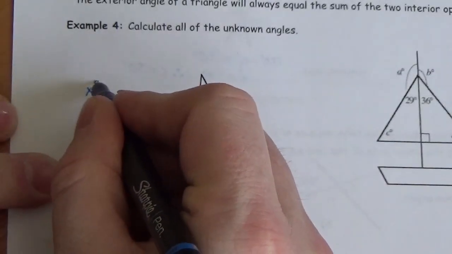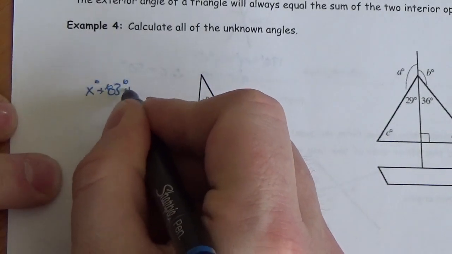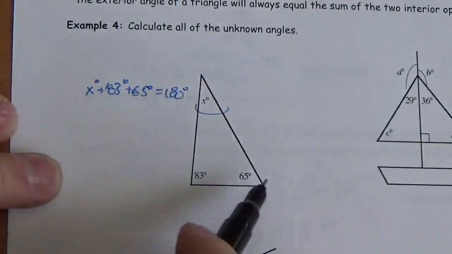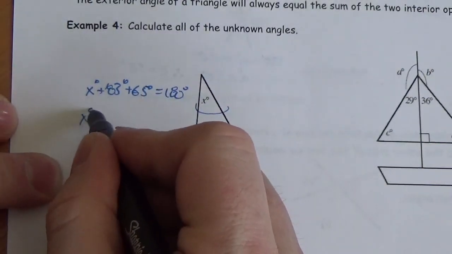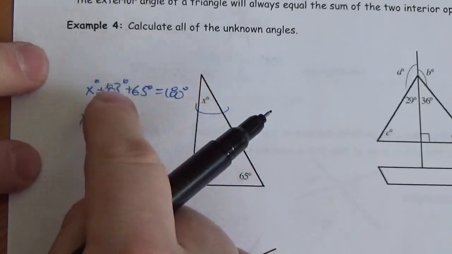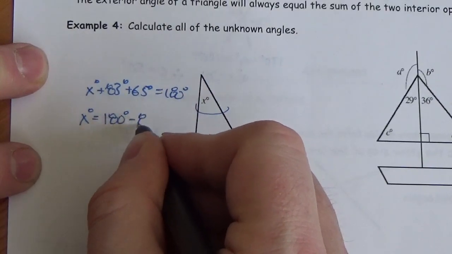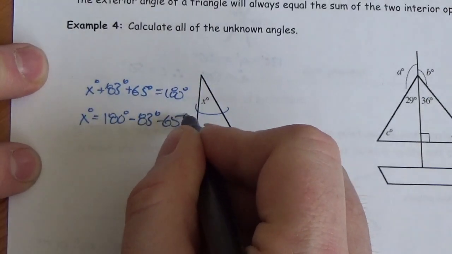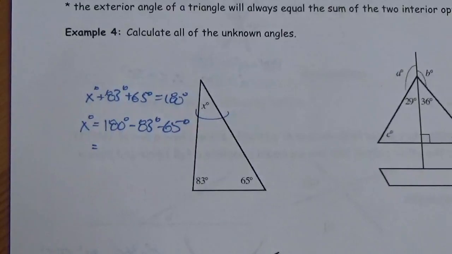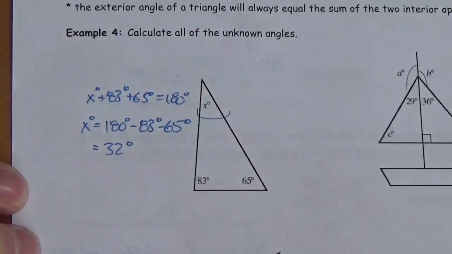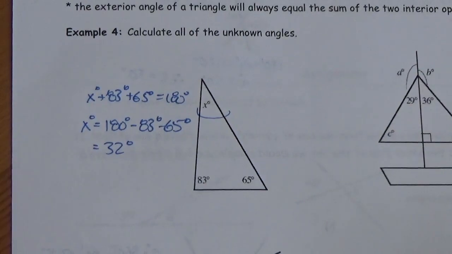Well, I know that X plus 83 plus 65 must equal 180, because the angles in a triangle have to add up to 180. So I'll now move these two over to the other side, which means 180 minus 83 degrees minus 65 degrees is going to equal X. And now I'll just let the calculator do that because I don't want to make a mistake in my head. I'm going to get that X is 32 degrees. Let's take a look at this one.